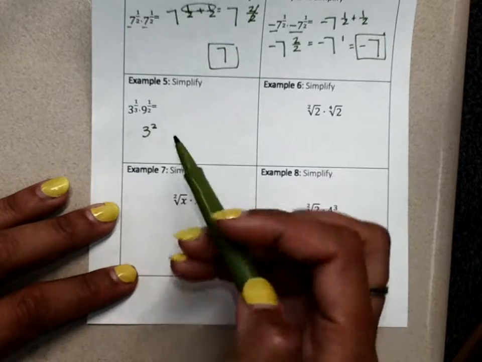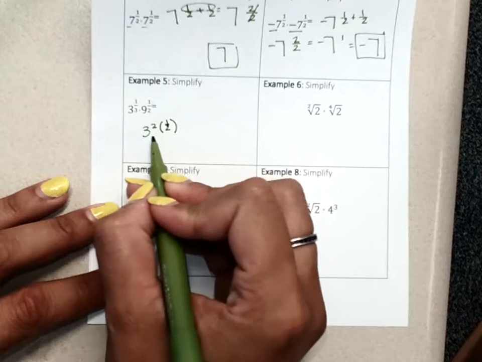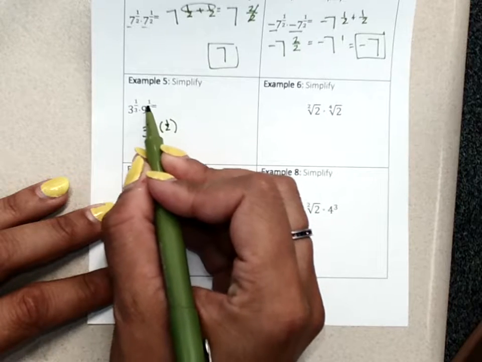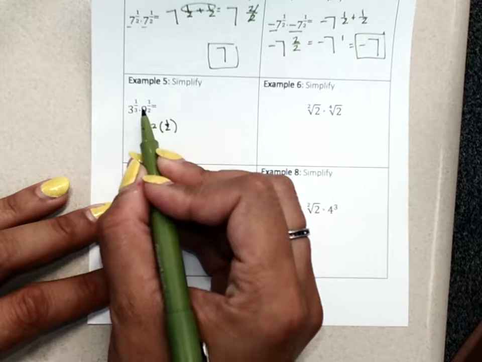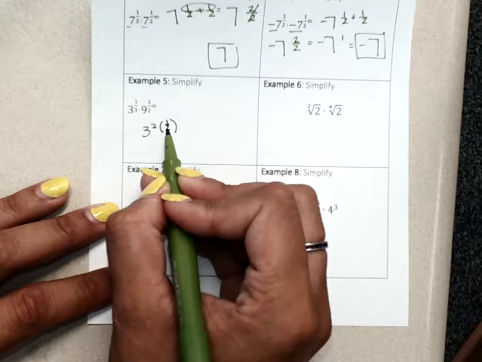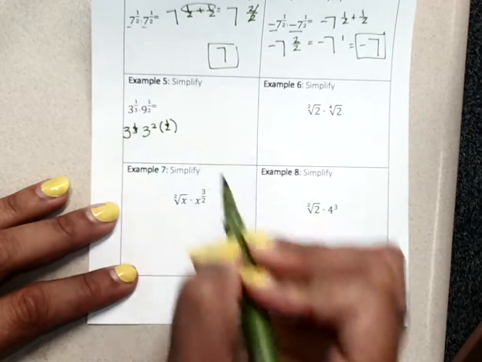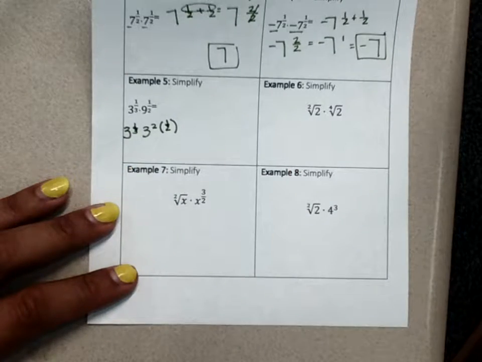Now the one thing I need to bring down is the original exponent, which is 1/2. That 1/2 came from here. So again, we changed 9 to 3 squared because they're equivalent, and we brought the exponent down. I'm now also going to bring 3 to the 1/3 down.